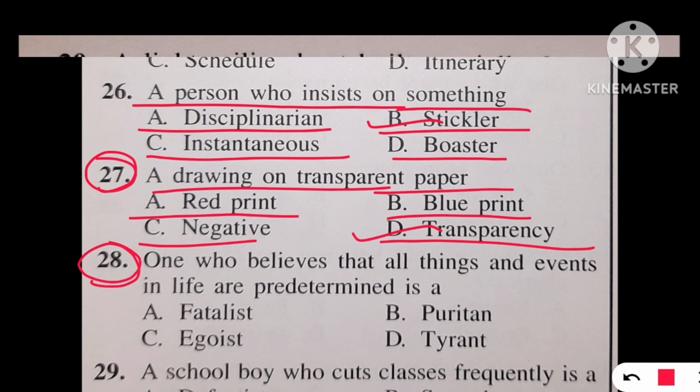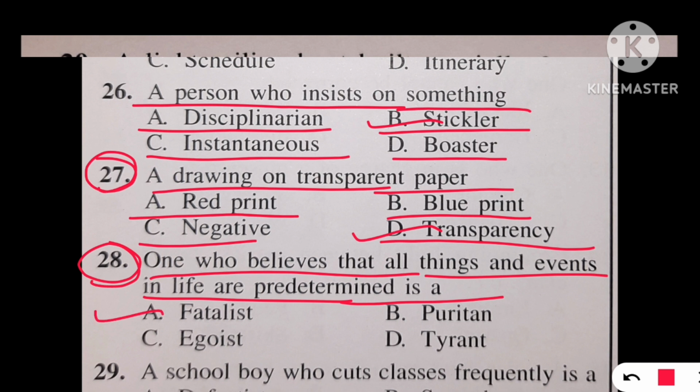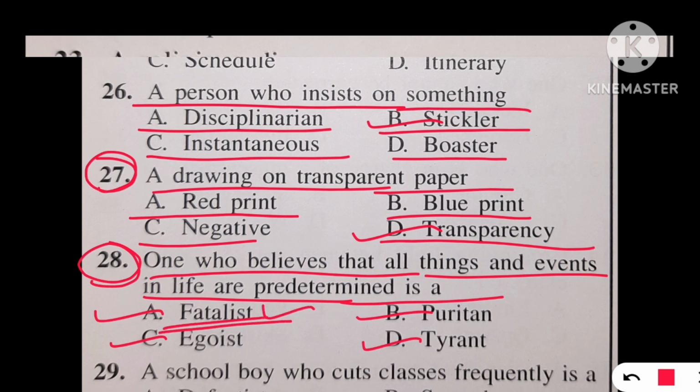Question number 28. One who believes that all things and events in life are predetermined is a option A, fatalist, option B, Puritan, option C, egoist, and option D, tyrant. The correct option is option A, fatalist. The one who believes that whatever things are happening are predetermined is called a fatalist. They think that their life cannot be changed because it is predetermined by God.